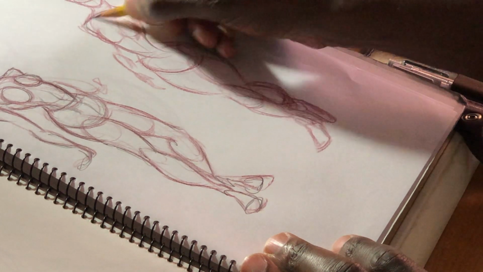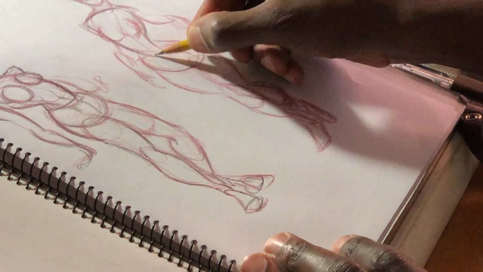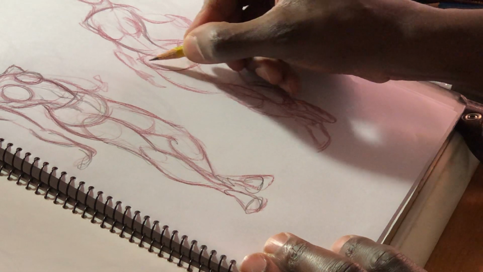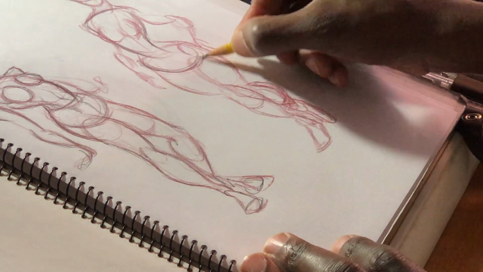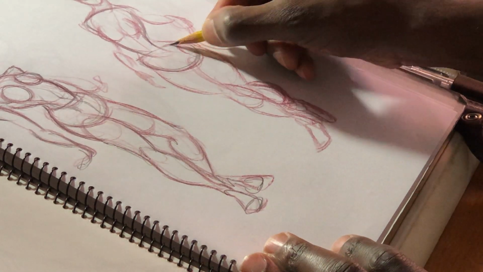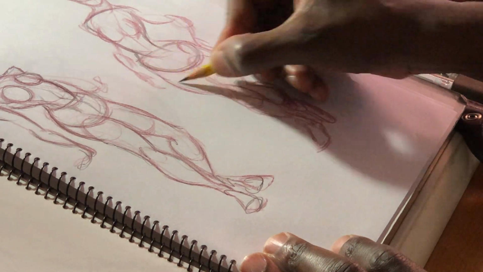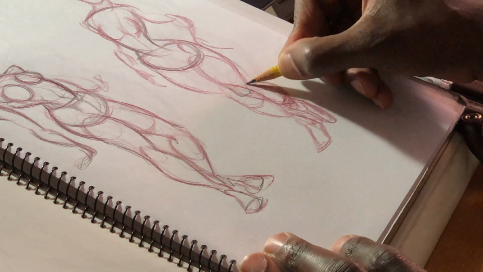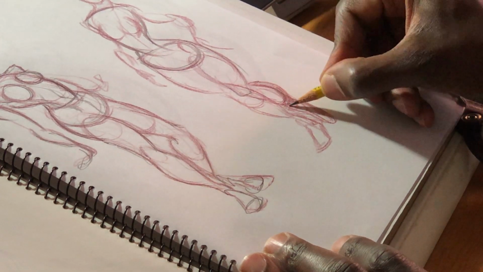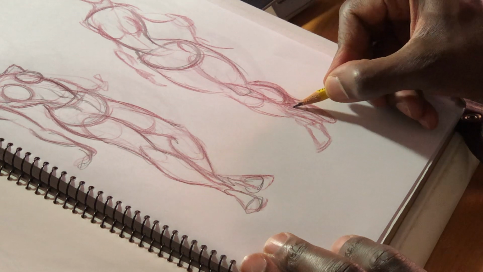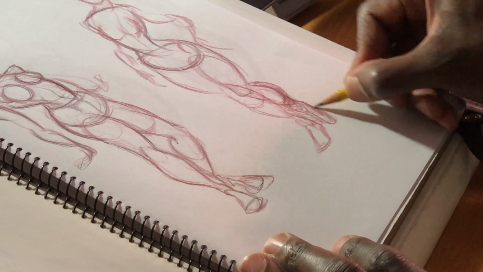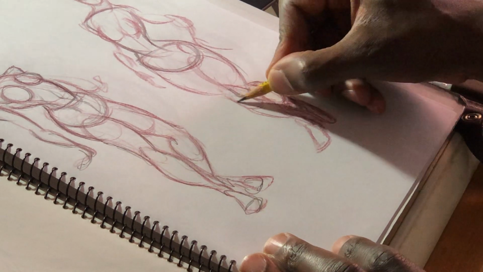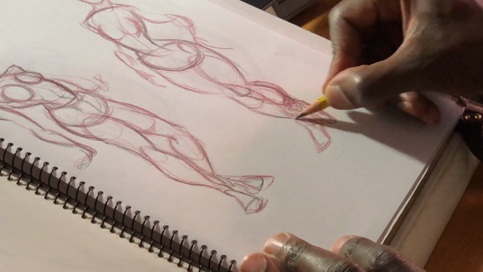So again, rib cage simplified to triangle, feeding into the pelvis. I'm using curve, straight here, straight across. Feed that across. Okay. Yes, this is a very, very graphic way of drawing. But this is for fun. Okay. This knee overlapping this leg here.